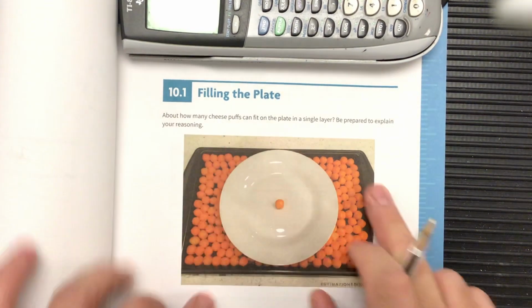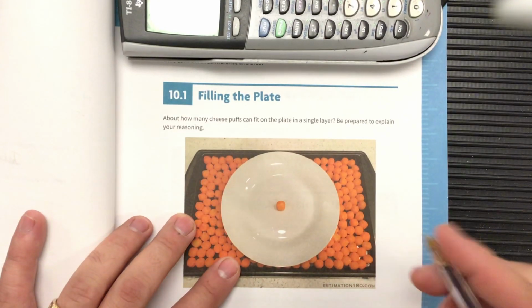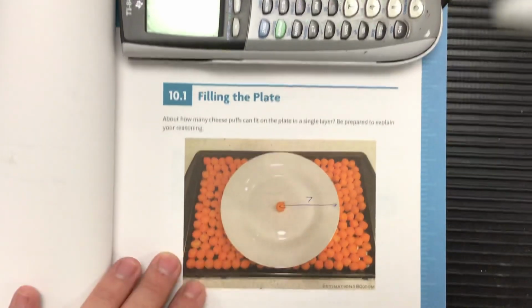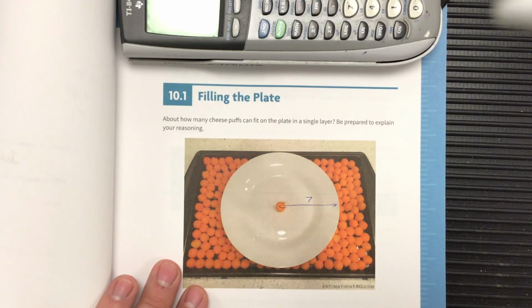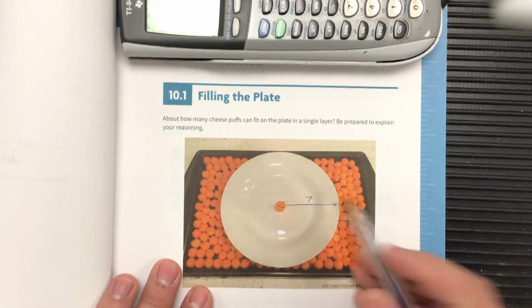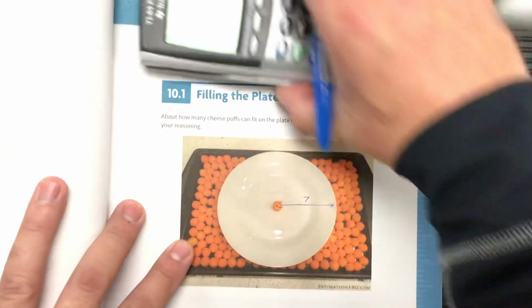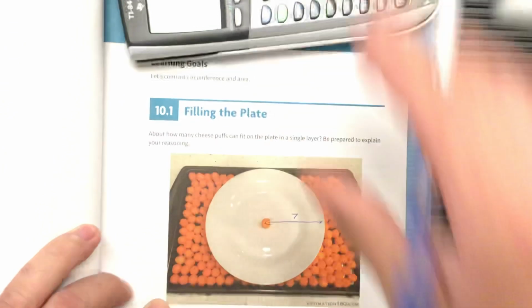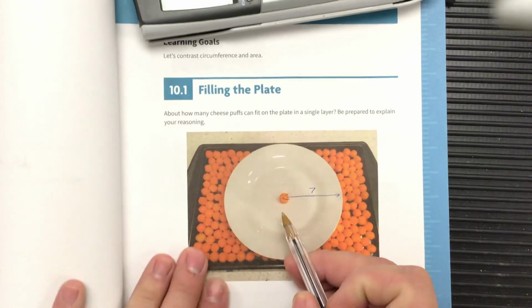So here's what I'm going to tell you. And it does say about, so we're going to estimate it. There are 7 cheese balls that would fill up here. Okay. So, am I talking about area to cover that plate or circumference? Area, right? Circumference would just give me the outside edge. So you'll notice the whole lesson is called, do I use circumference or area, knowing which one to use, right? So I want to cover this plate, so that is area.